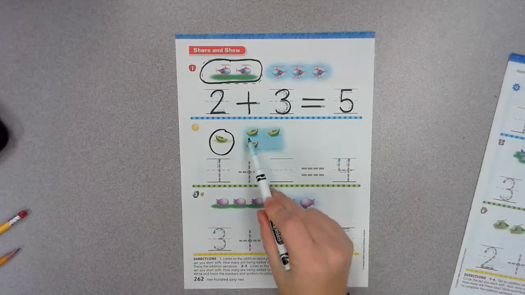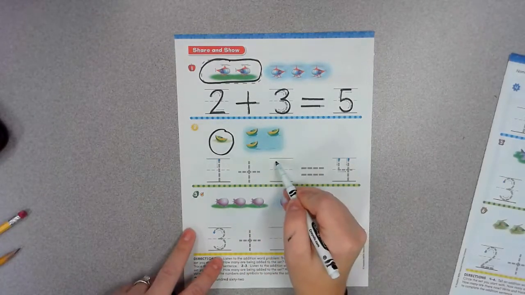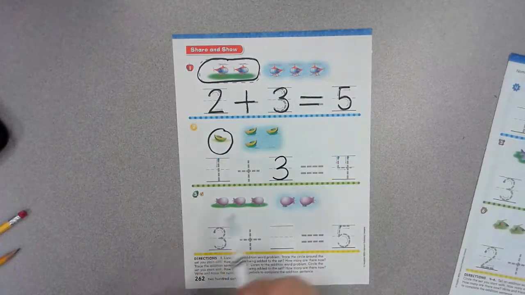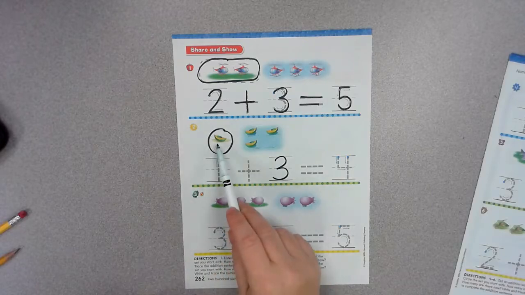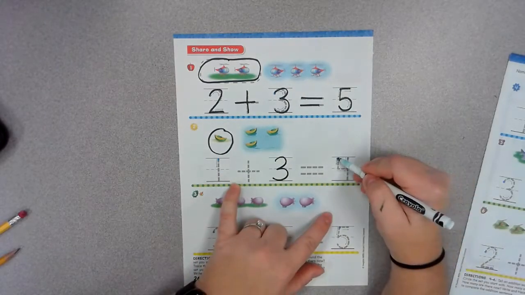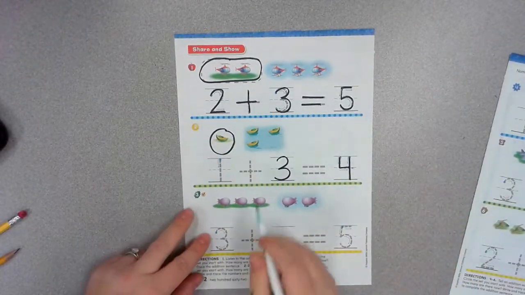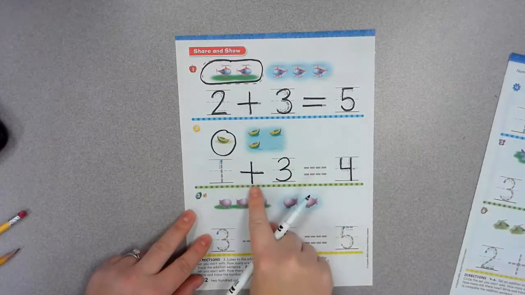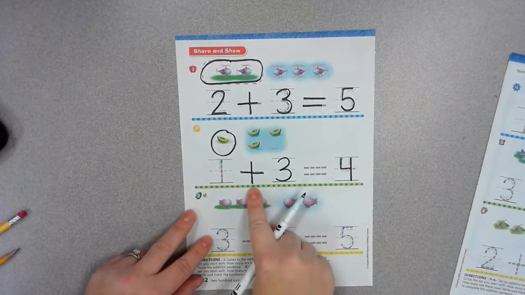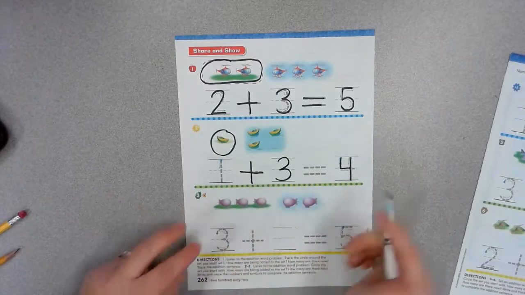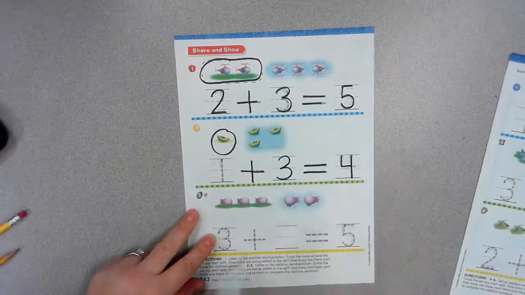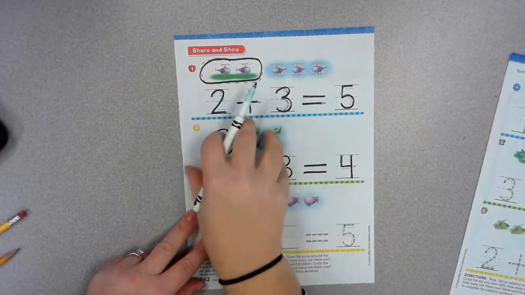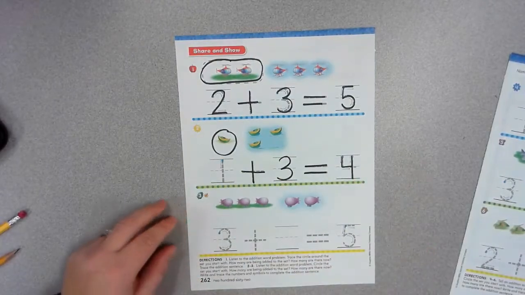How many are being added to the set? 3. Now that we added those 3, how many do we have all together? 1, 2, 3, 4. Make sure you go and you trace these numbers. What is this symbol called again? The plus sign. Say plus sign. Plus sign means adding or putting together. And this is the equal sign. This means when you do this part over here, how much do you get? These two groups put together is equal to that number.